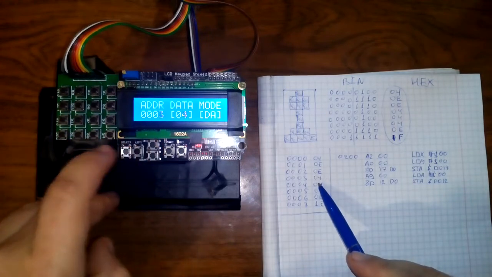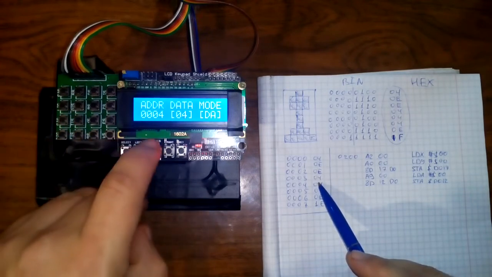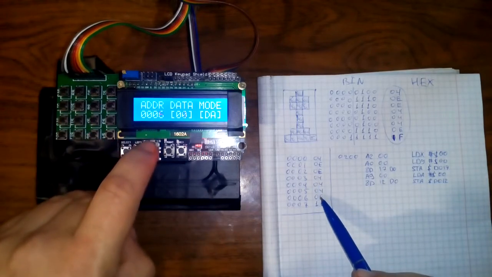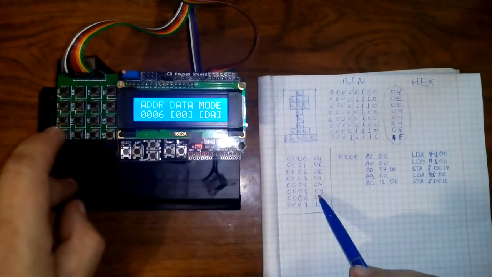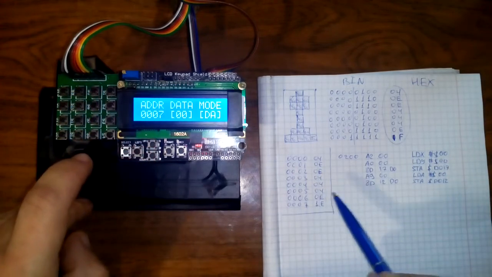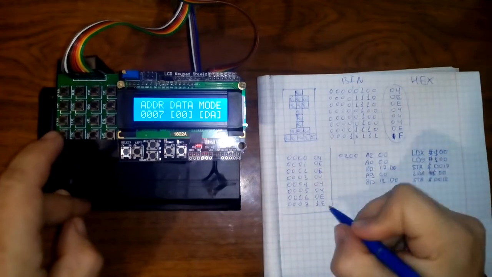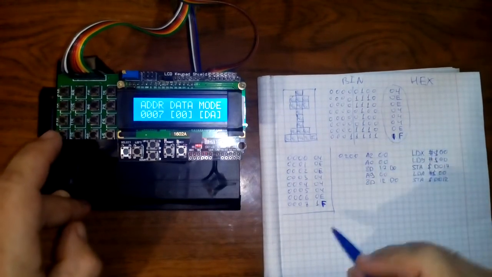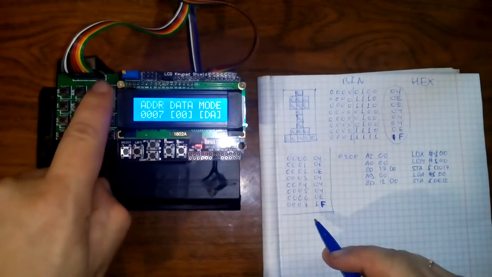Then 04, 04, 04, so 6, again 0E, and 7 is 1F. No, what did I say? 1E, should be 1F. Sorry, yeah, it's 1F. And here we have 1F.